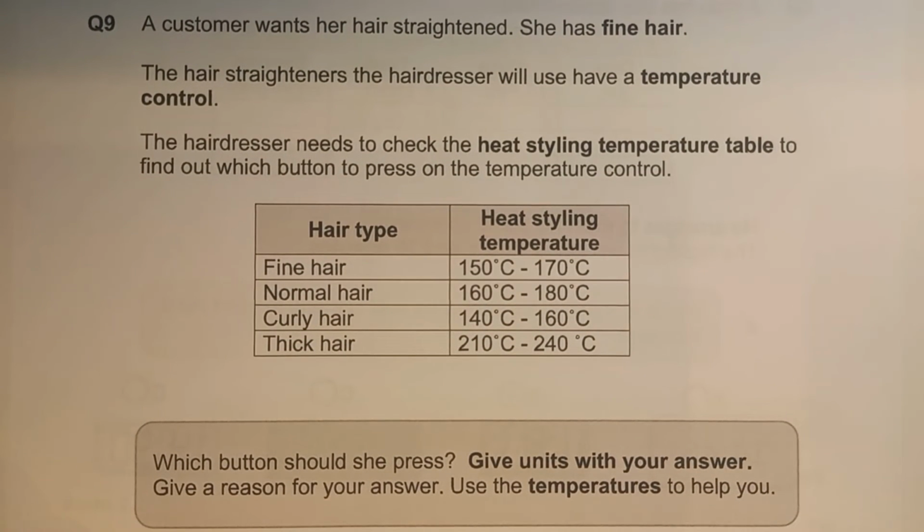Question 9. A customer wants her hair straightened. She has fine hair. The hair straighteners the hairdresser will use have a temperature control. The hairdresser needs to check the heat styling temperature table to find out which button to press on the temperature control.